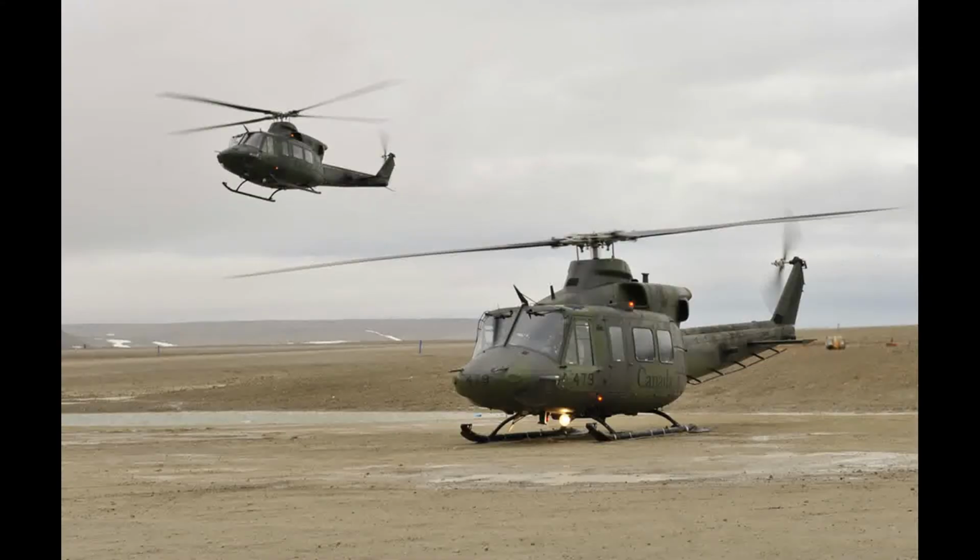Today it is used as an operational and training support unit, and in the event of war would transfer all air assets to 427 Squadron and would form the core of a forces generation unit, basically acting as a core training unit. So as you can see, 400 Squadron is one of the longest serving squadrons in the RCAF, and it has a long and proud history.